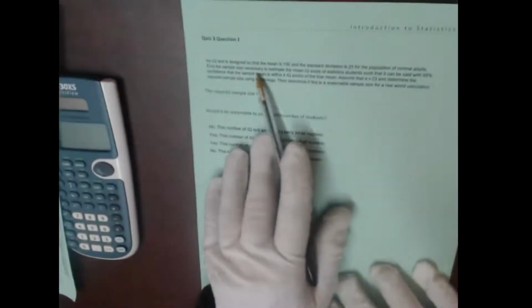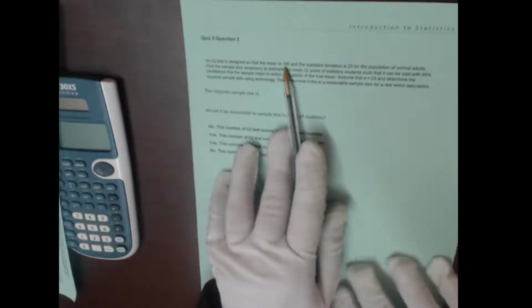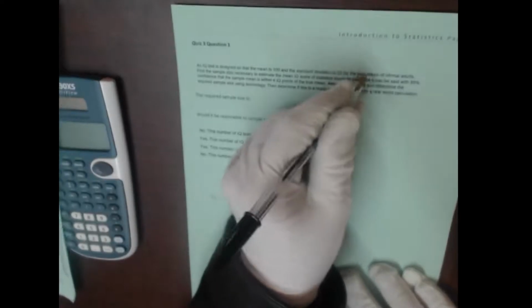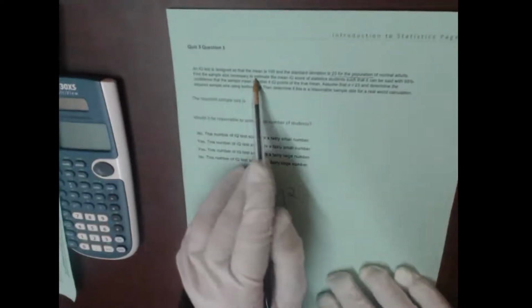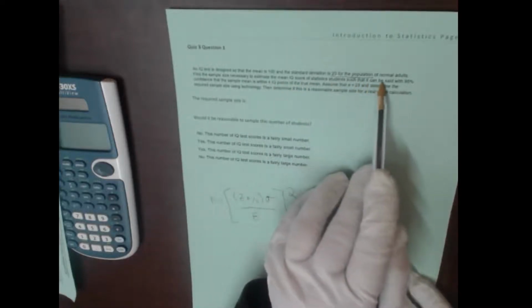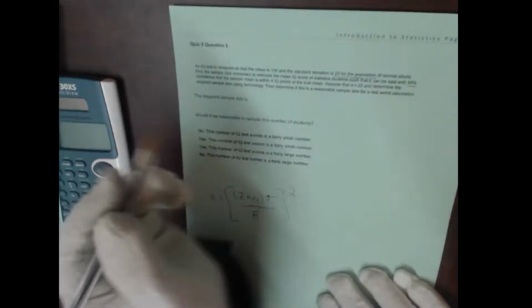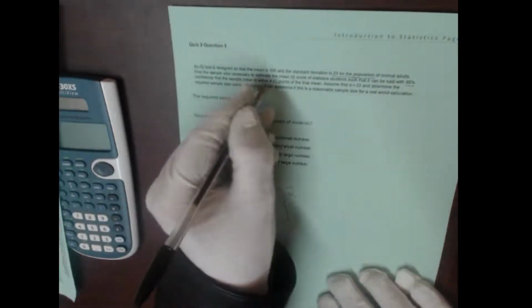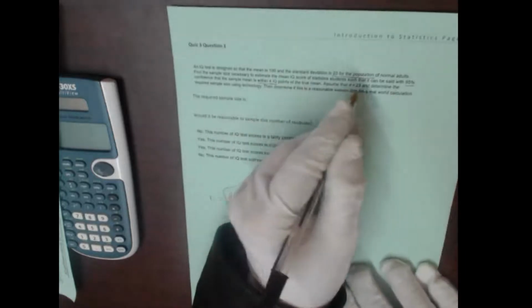so that we get our margin of error. An IQ test is designed so that the average mean is 100 and the standard deviation is 23 for the population of normal adults. Notice that keyword population. Find the sample size necessary to estimate the mean IQ score of statistics students such that it can be said with 95% confidence that the sample mean is within 4 IQ points. Assume that sigma equals 23 and use technology. We don't need to use technology because we have the formula.